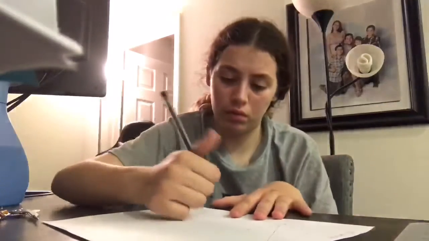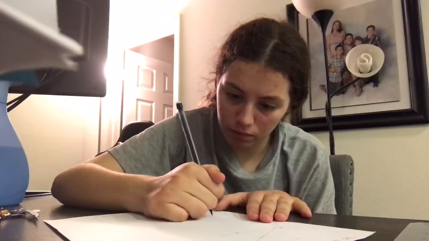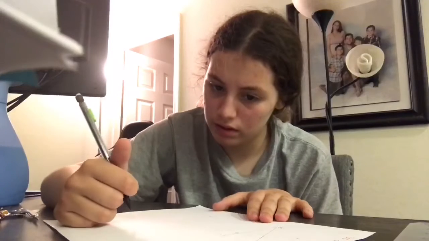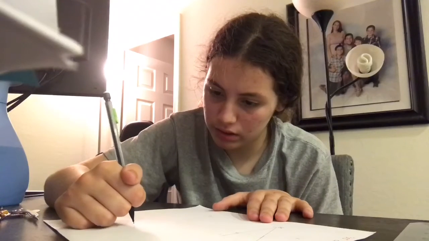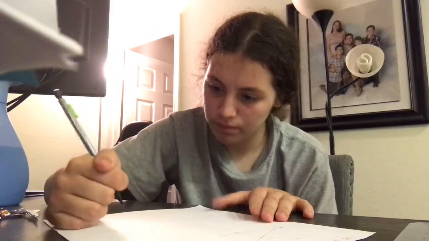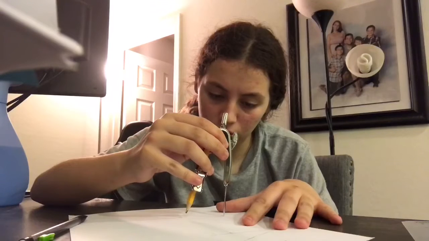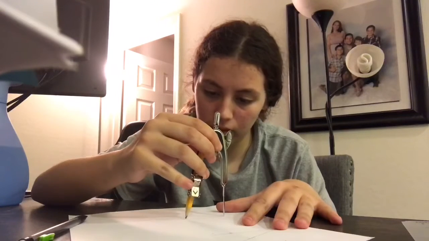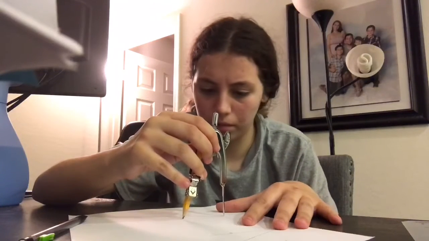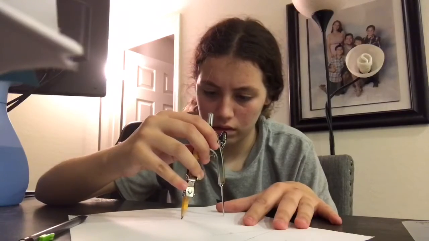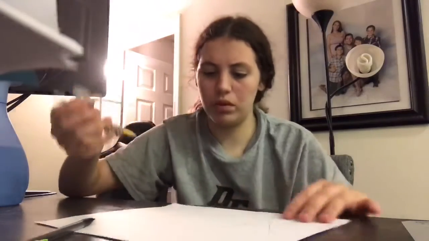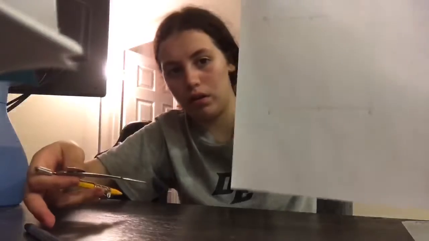Then we will label the first point B and the second point C. Then we will put the needle on point B and make the distance any length from the point. So it will be right there.